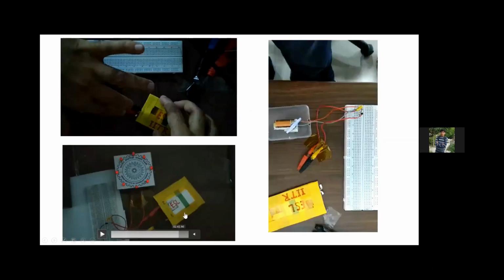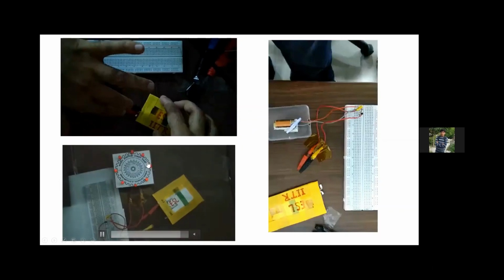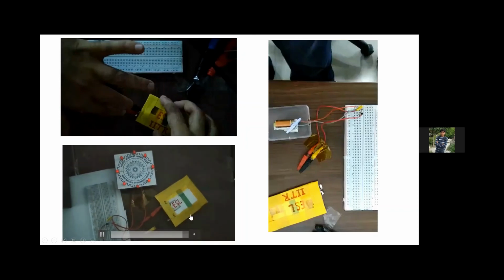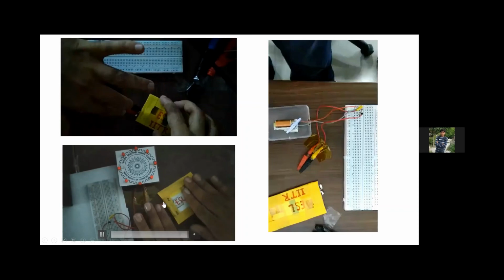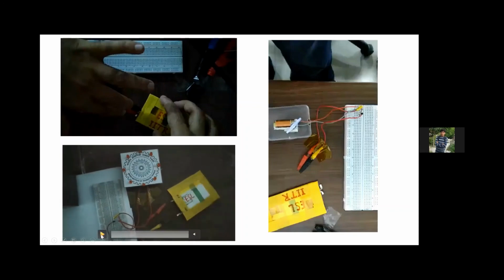So as you can see, as time goes on, first the light's brightness starts dimming, and we can see that up to three minutes or so, it is completely disturbed.